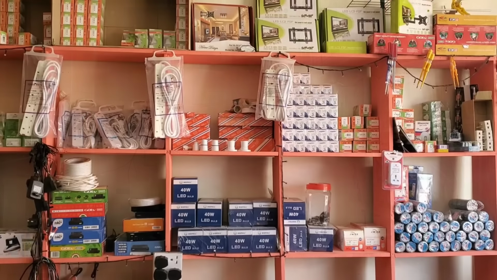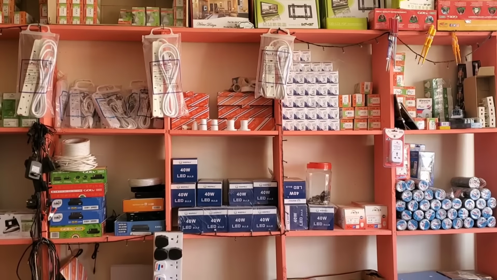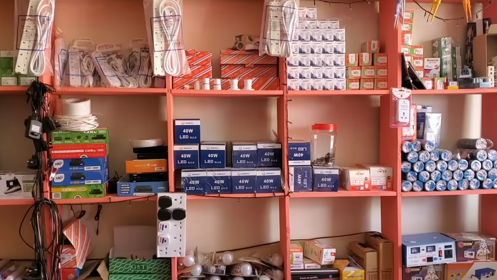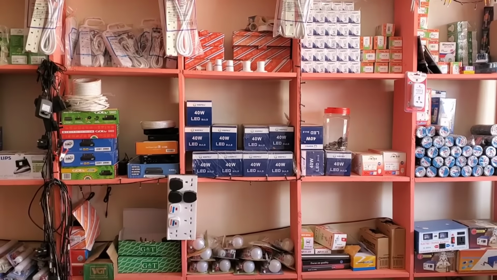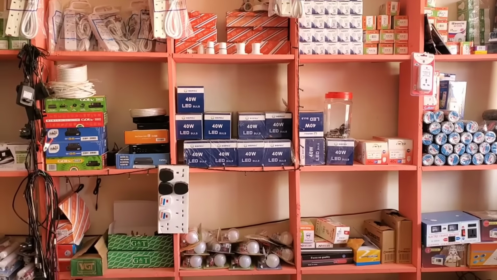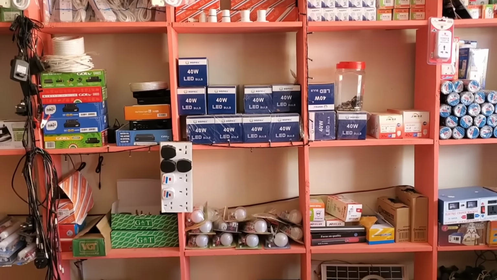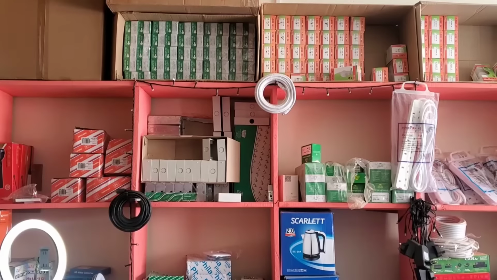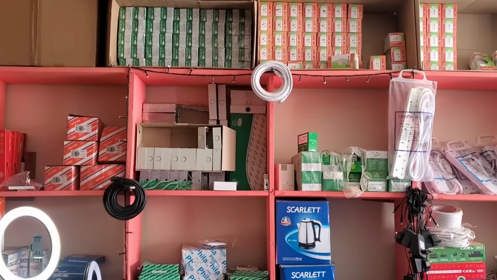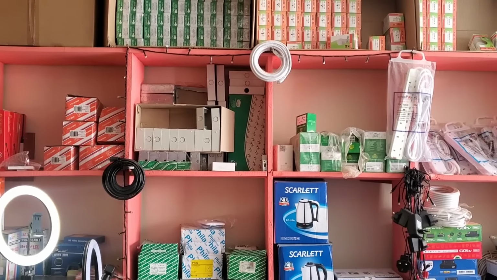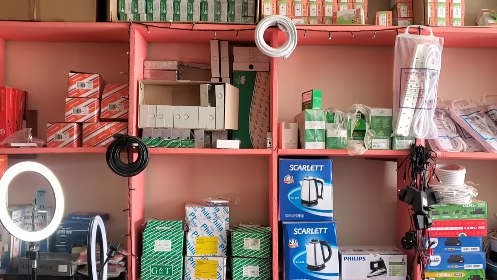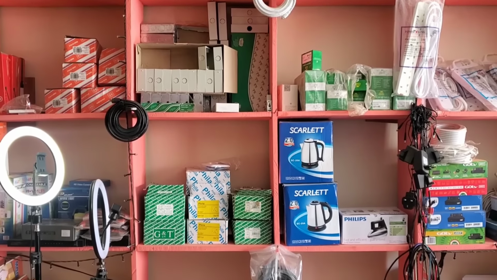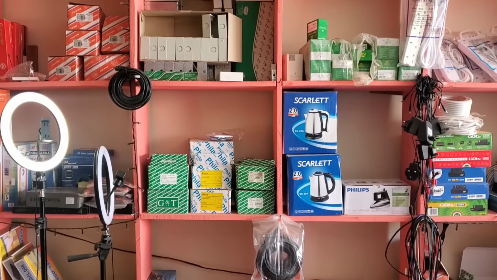Then in number three, we have electricals. Electricals, as you can see on the screen, are among the things that sell every day. If you're close to people who are doing installations or building new houses, these things sell every day. And for example, bulbs get damaged every day. You can as well start with those things.